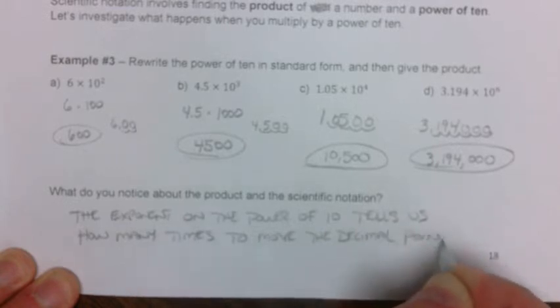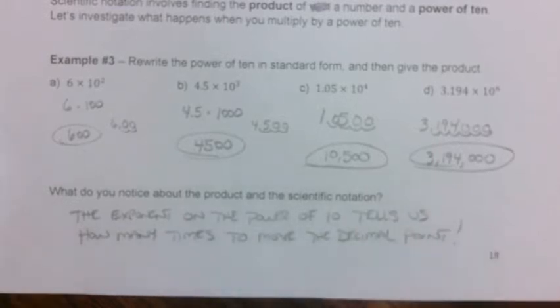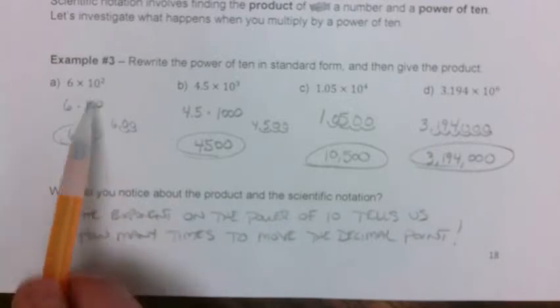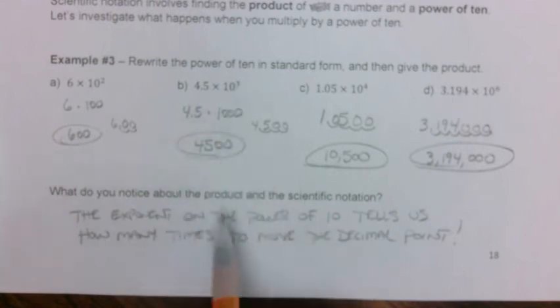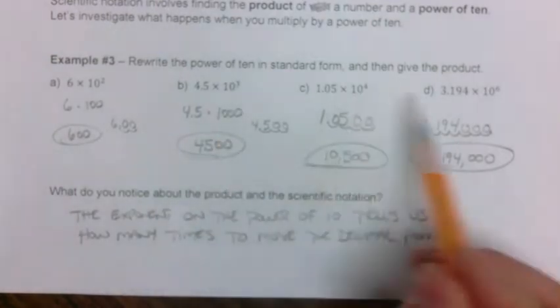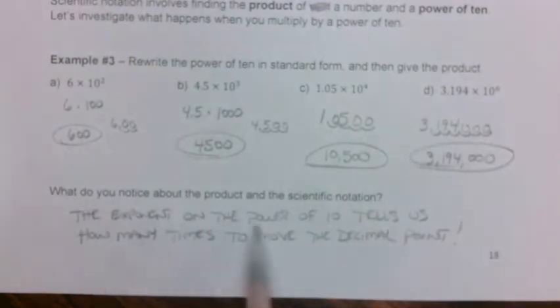If we just pay attention to that exponent on the power of 10, that says to move it twice to the right. We did to get 600. Move that 3 times to the right. We did that to get 4,500. Move it 4 times to the right. Move it 6 times to the right. The exponent on the power of 10 tells us how many times that we need to move the decimal point.